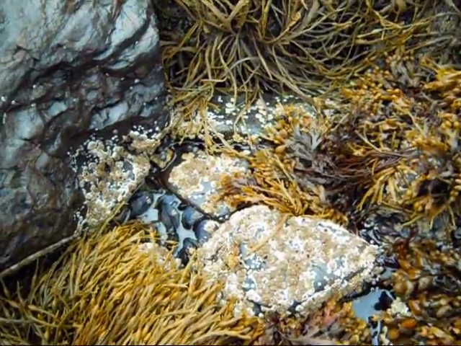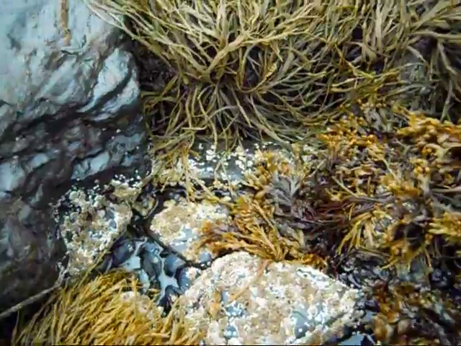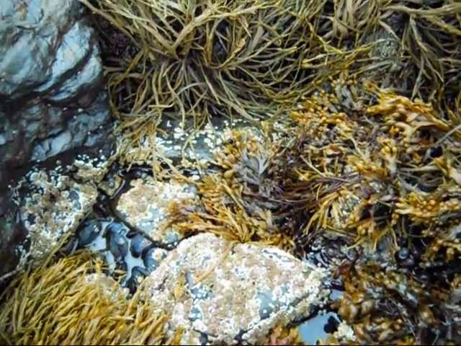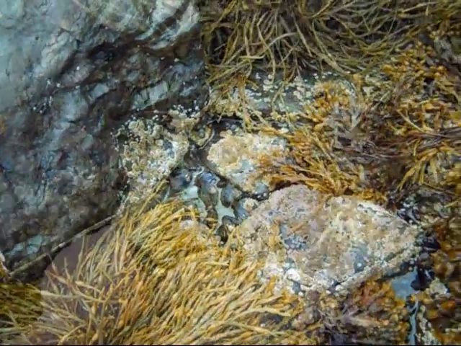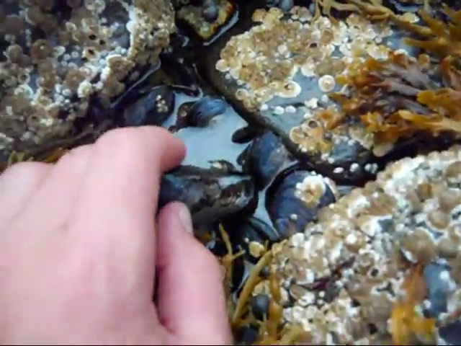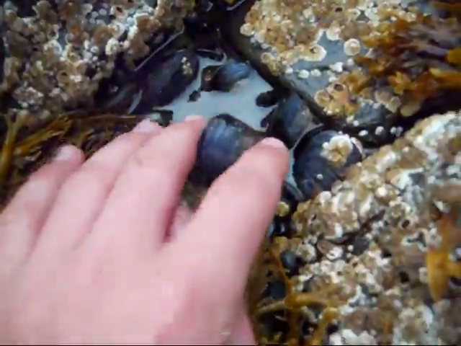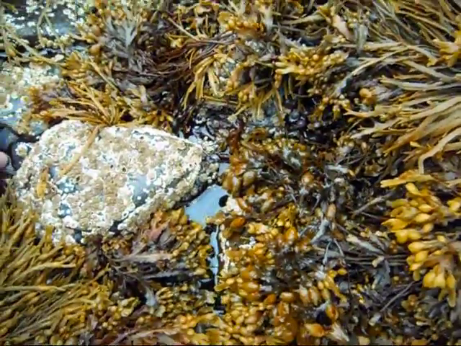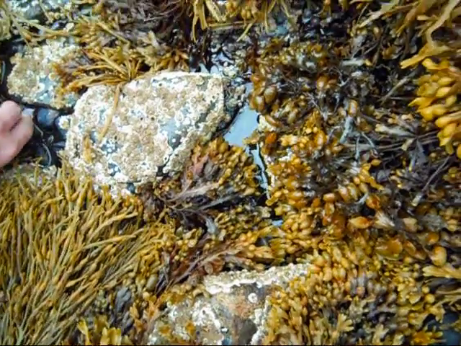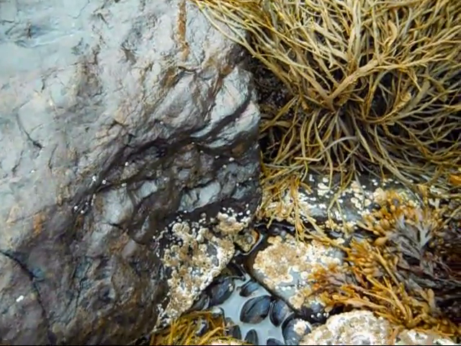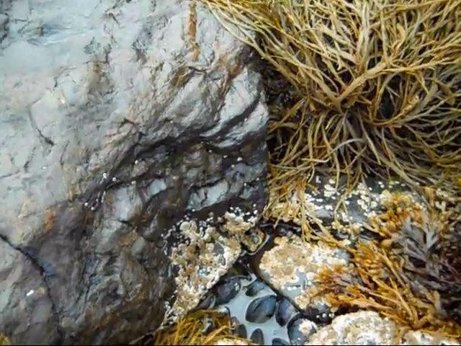Alright, so the next animal that I'm going to show you is called the blue mussel. They're pretty commonly found in these tide zones and intertidal areas all around Maine. There's a little bed of mussels down in this little crack in this rock. A blue mussel, like any other shellfish, is a filter feeder, and they filter out the toxins in the ocean. So they're basically the detoxifiers.